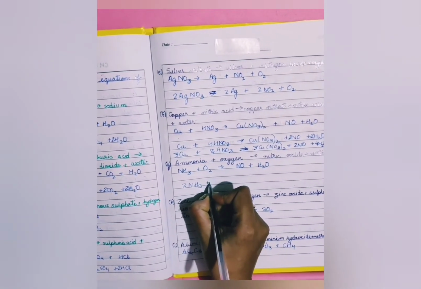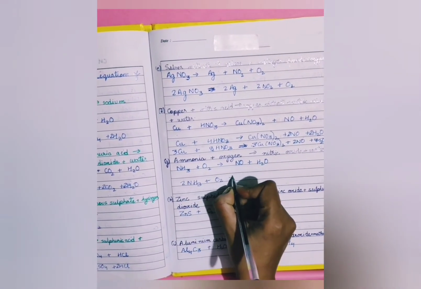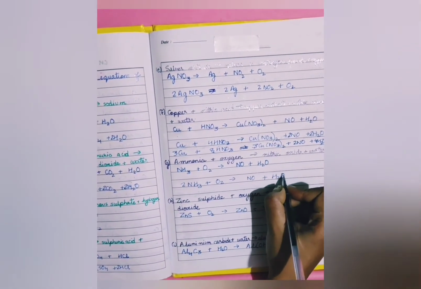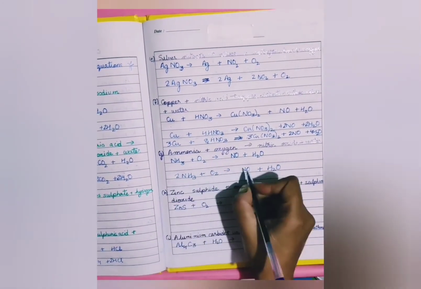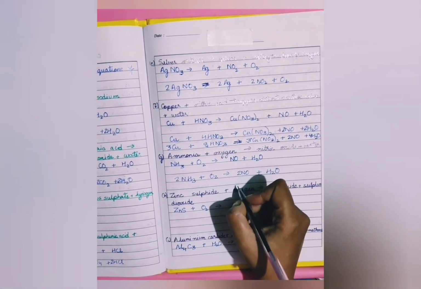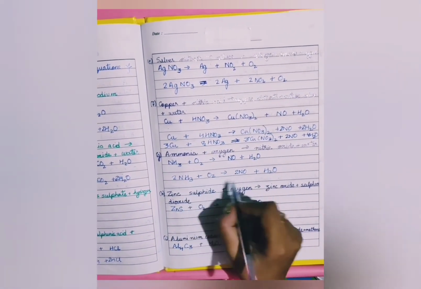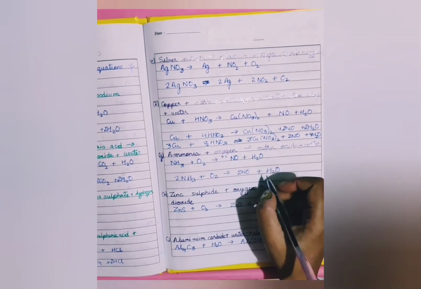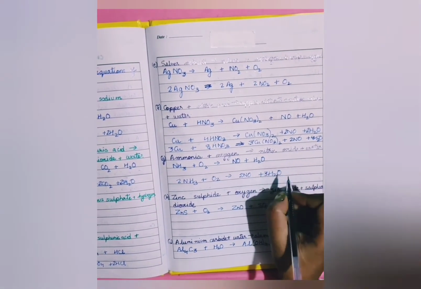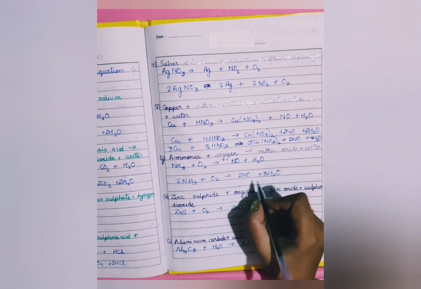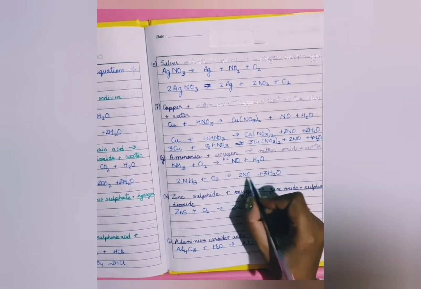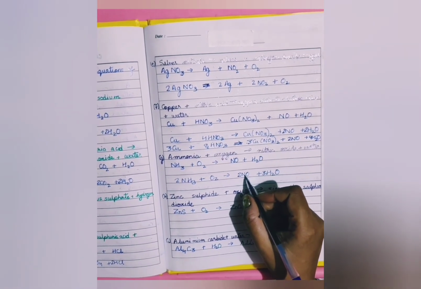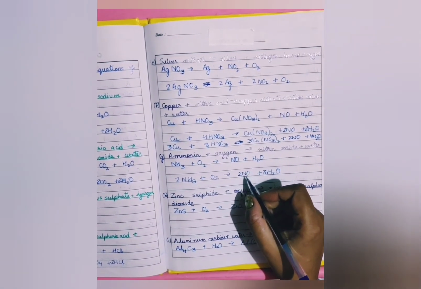2NH3 plus O2 gives NO plus H2O. So we need to multiply this by 2. Now the number of nitrogen atoms are equal and 2 3s are 6 hydrogen atoms. So we can make it 6 out here. No? 3 2s are 6. But what happens to the number of oxygen atoms? 3 plus 2, 5, which is an odd number. That means this will not work. The equation is not balanced.